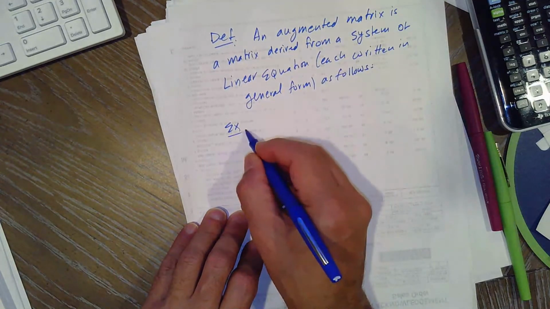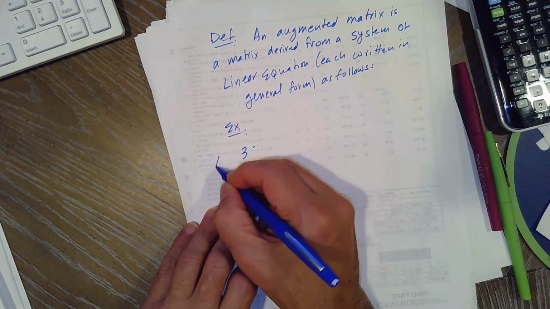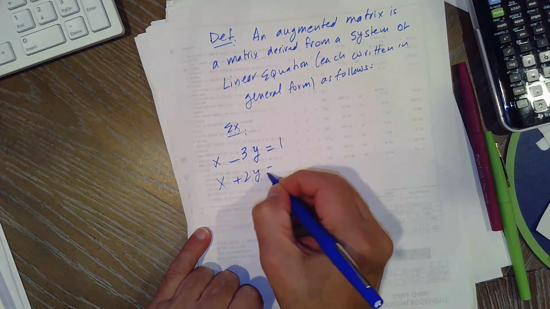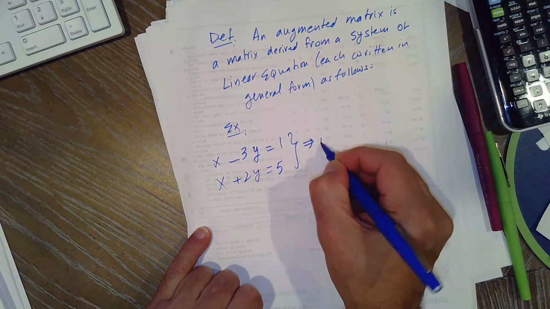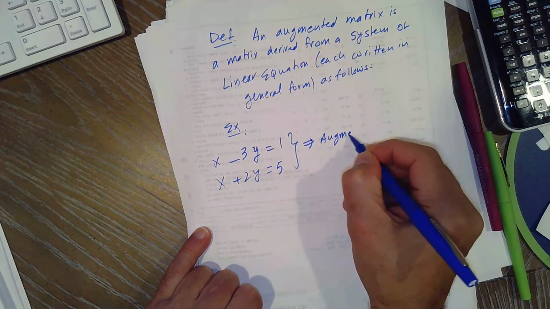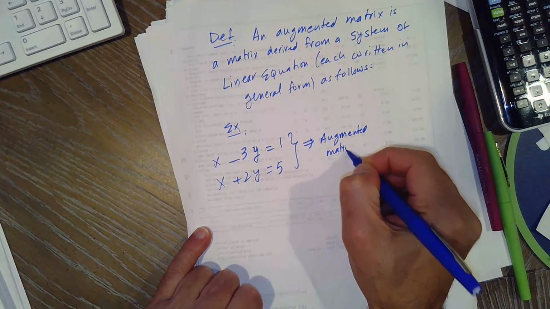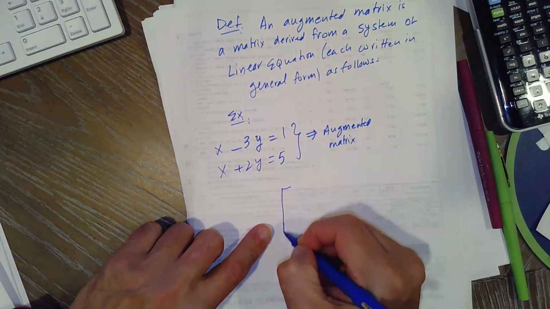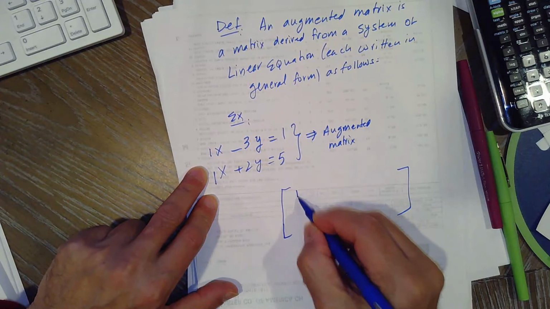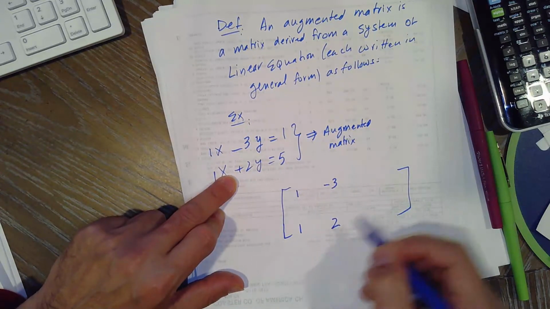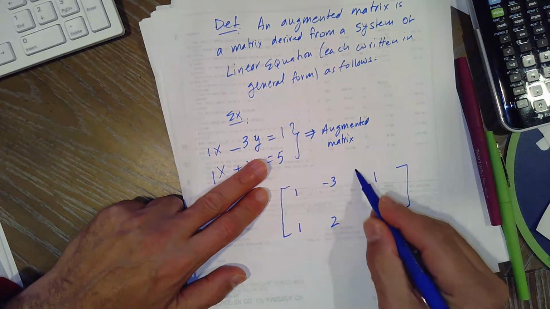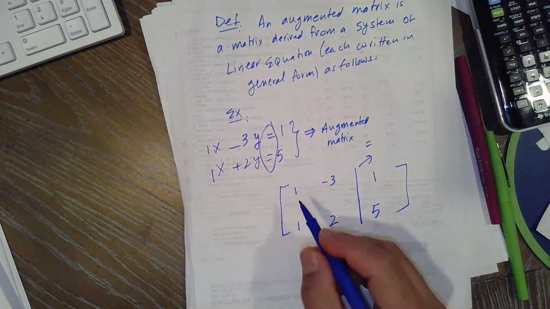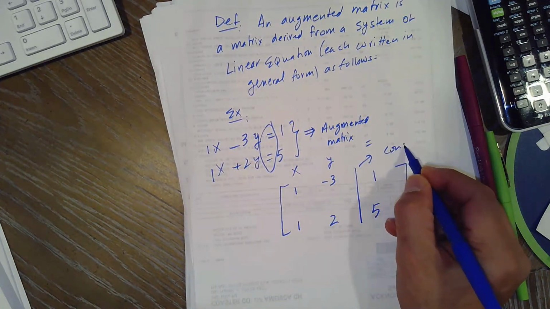So for example, how do we write the augmented matrix for this system of equations? X minus 3y equals 1, x plus 2y equals 5. The equivalent augmented matrix for this system. Okay, first you want to make sure it's in standard form, x, y, constant. So you put the coefficients of x in the first column, the coefficients of y in the second column, and then the constants in the third, and you put a line. That line tells me that there's an equal sign there. Okay, so this is x, y, constant.